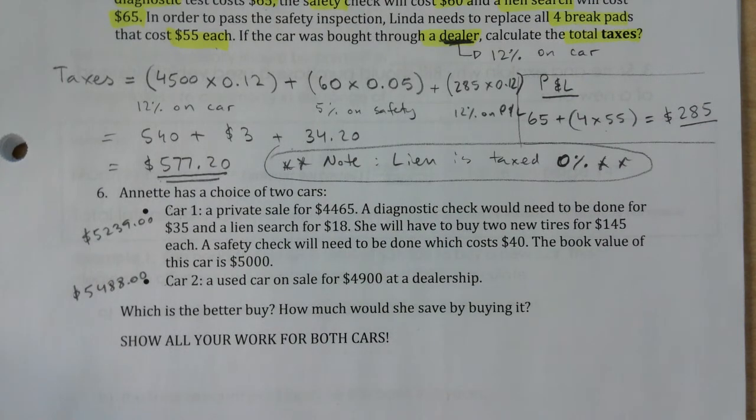The year, make, model, right? So 2008 Honda Civic. The VIN is that long serial number that a car has, usually by the dashboard. The mileage, or what the kilometers are on that car. So you have to write that down, and everybody signs down here.